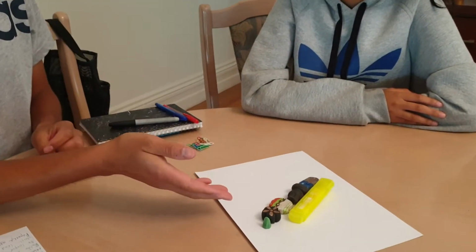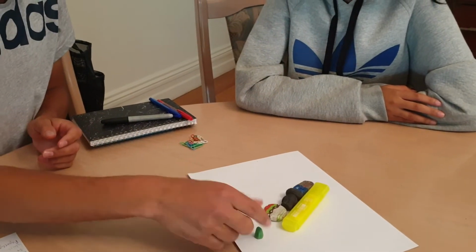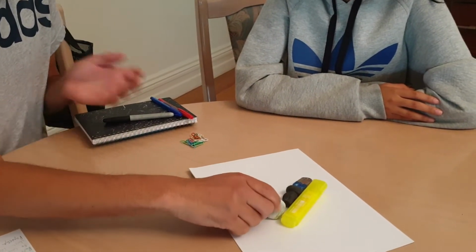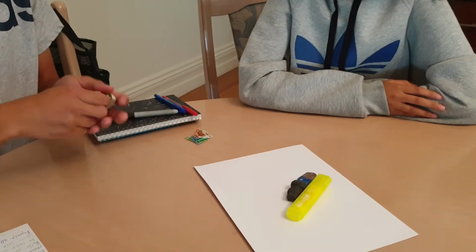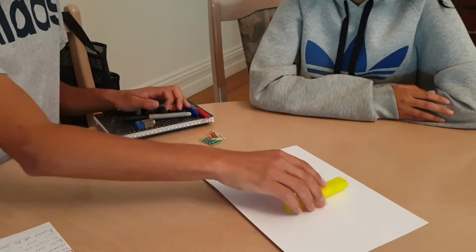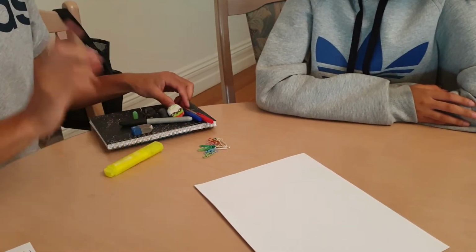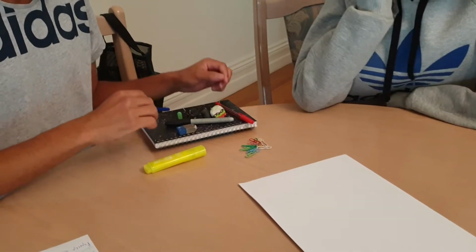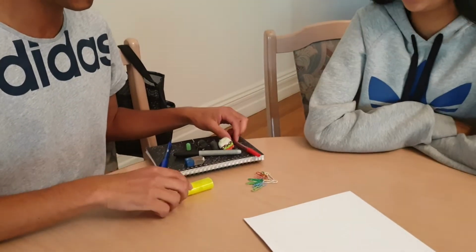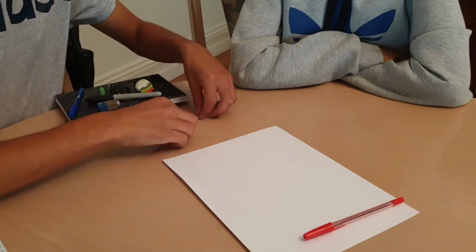But would that be a consistent form of unit, Crizel? No, because all of these are different shapes and sizes, and so it wouldn't be a good way to use. So what we're going to use today is paper clips, because paper clips are all the same. So let's do this first activity, this first indirect comparison, and we are going to compare this pen with this texter.